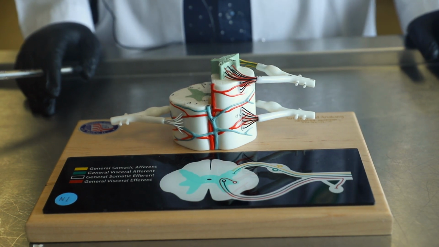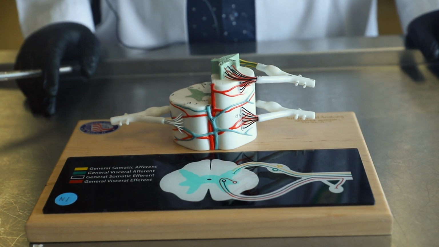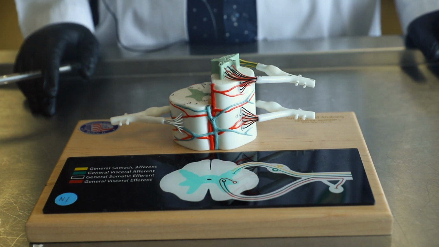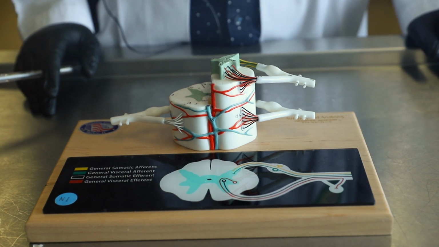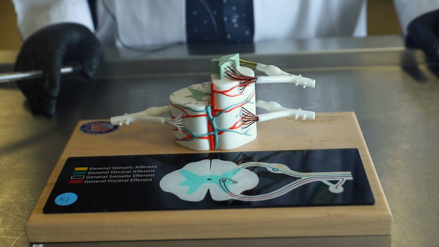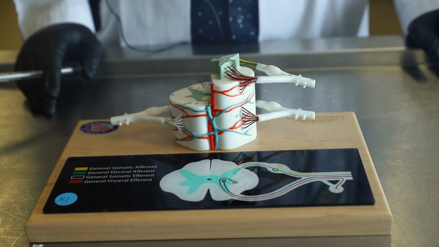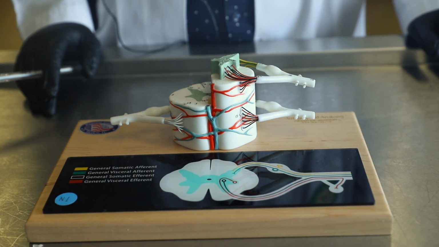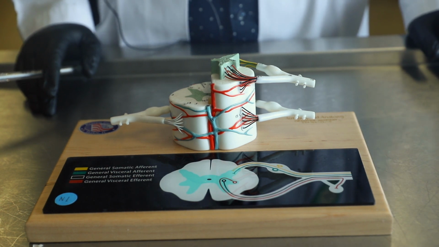I'm Dr. Naji. Today I'm going to demonstrate the nerves and vessels of the lower limb. It means our practical session today has two parts. First part about lower limb nerves, and second part, inshallah, about lower limb vessels.